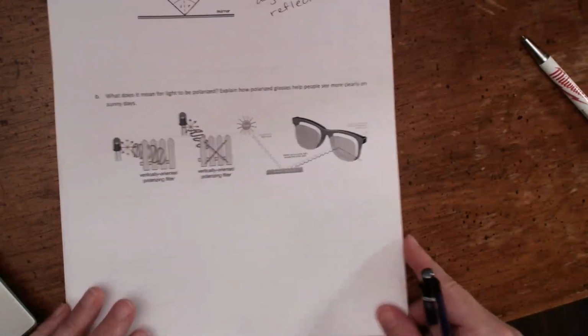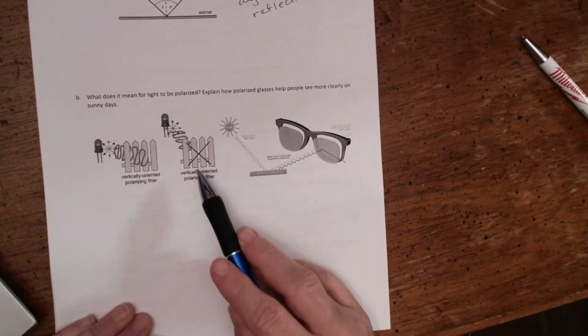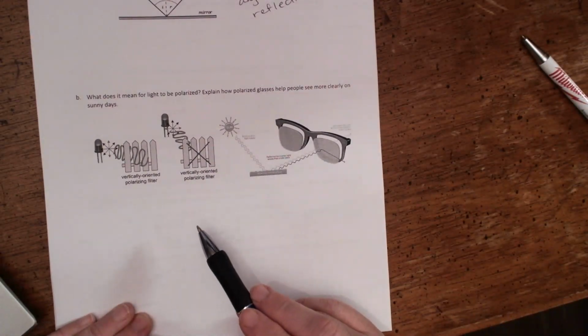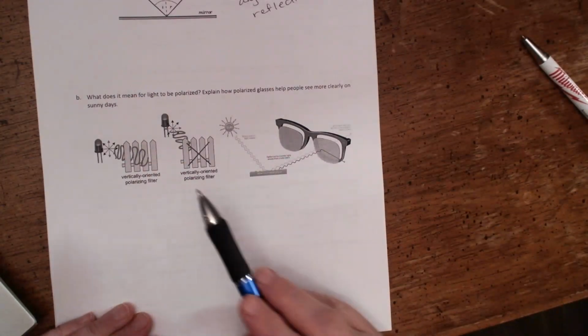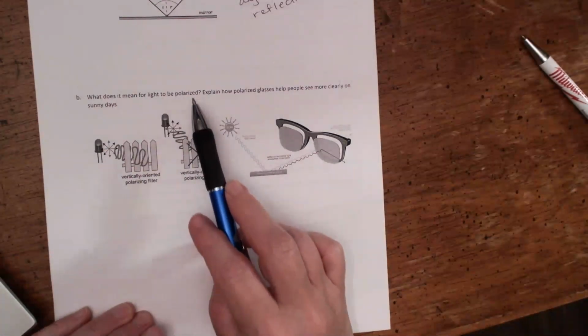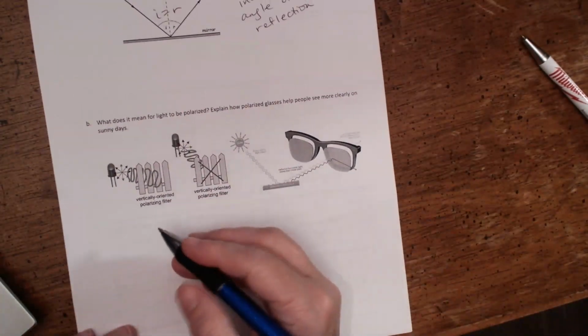All right. And then the last thing, polarization. So this is a different polarization than anything that has to do with protons and electrons and electrostatics. Okay. Here we're talking about light being polarized.